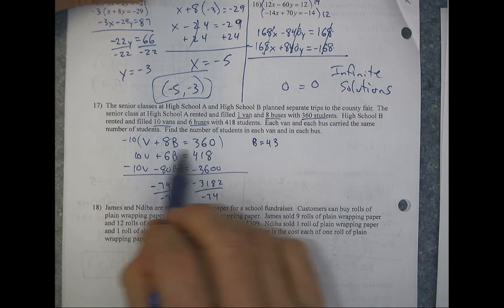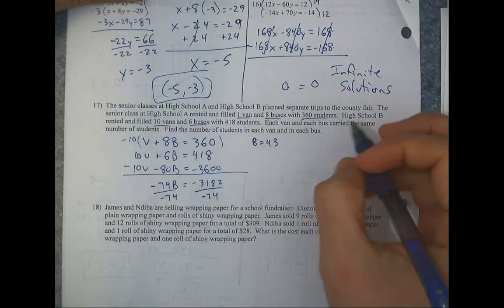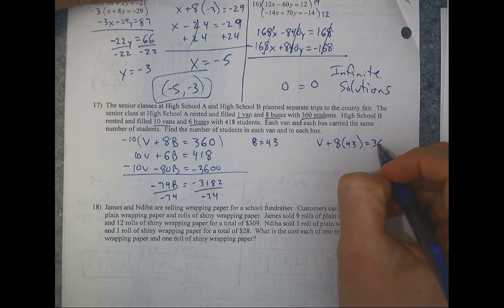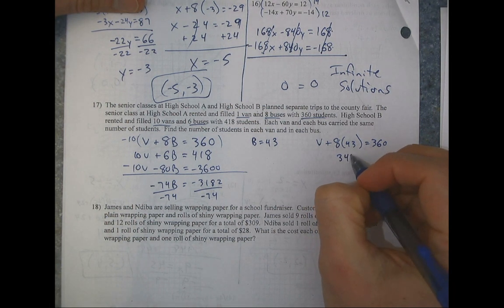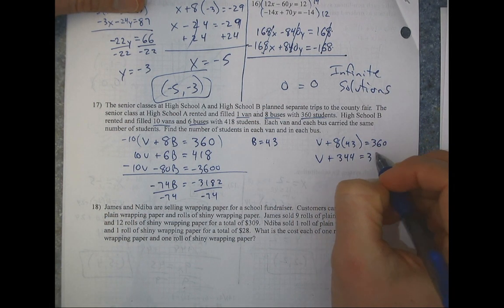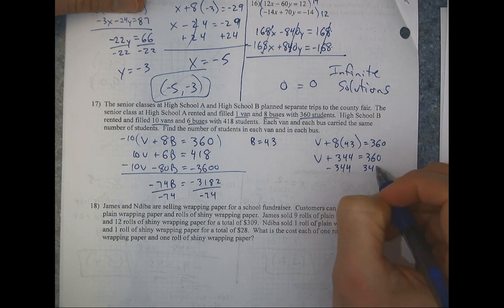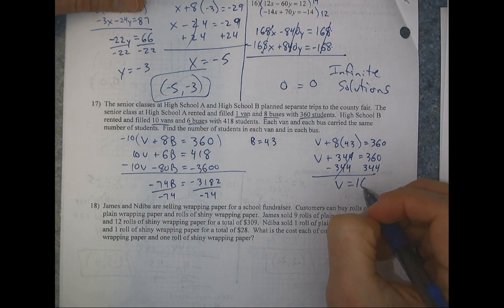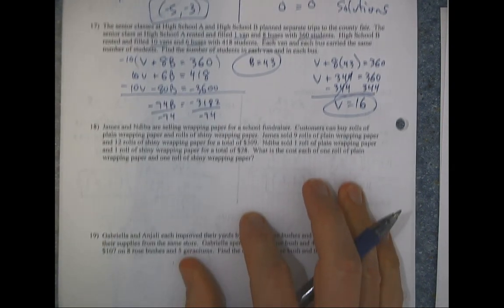You go back to one of your original equations, you plug it in, you solve for V now. So I'm going to pick the first one. It's V plus 8 times B. For B I'm going to substitute in the actual number of 43. So 8 times 43 is 344, which I will subtract off the 360. And that will leave me 16. And so these are my two answers. 43 on the bus, 16 in the van.